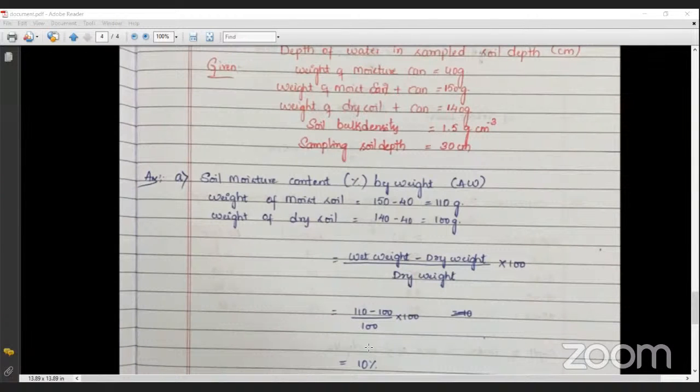So in that case you should not subtract the can weight from the dry soil. They have already subtracted the can weight. Some students will lose marks on this tricky point, because by seeing these problems they always think that they have to subtract the can weight for both the moist soil and dry soil. But in tricky questions they directly give the dry soil minus can.